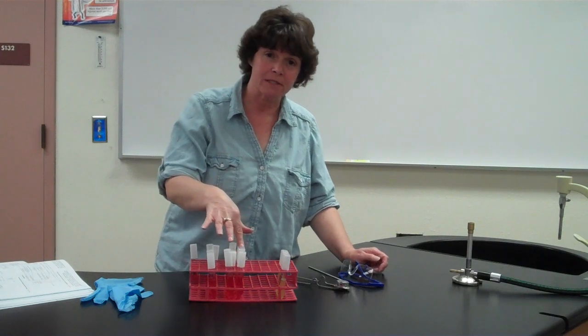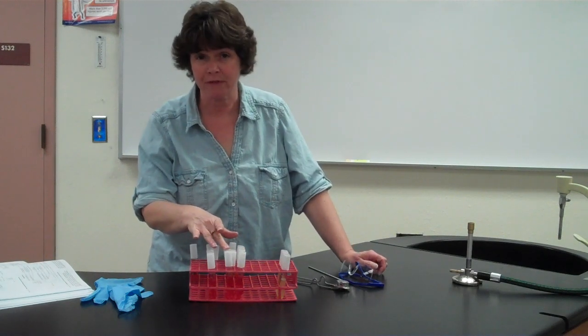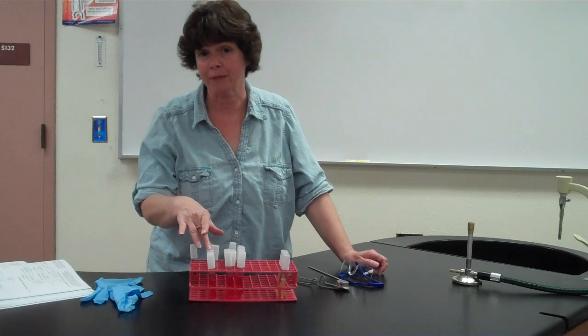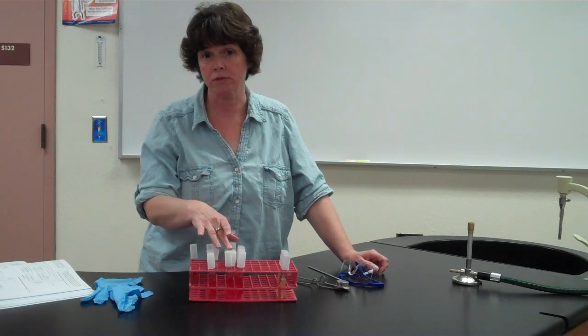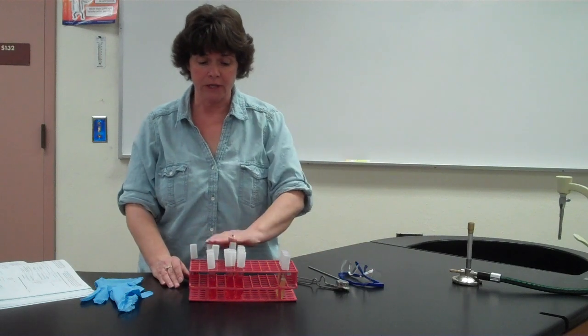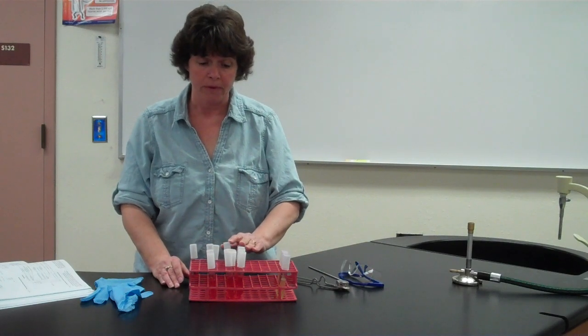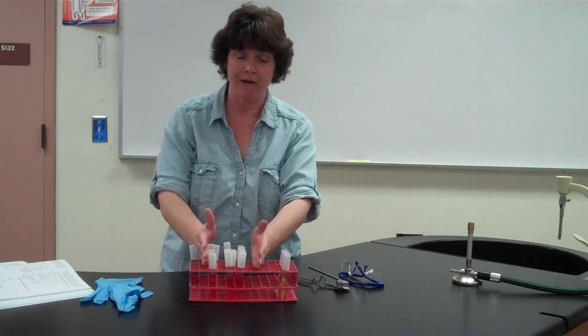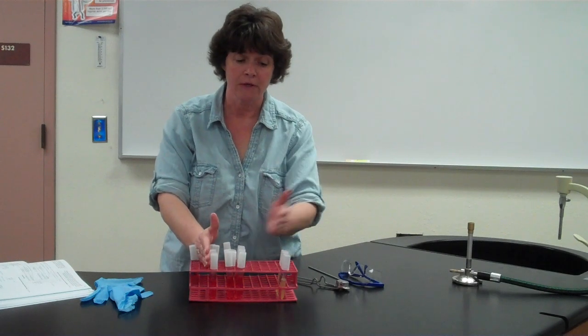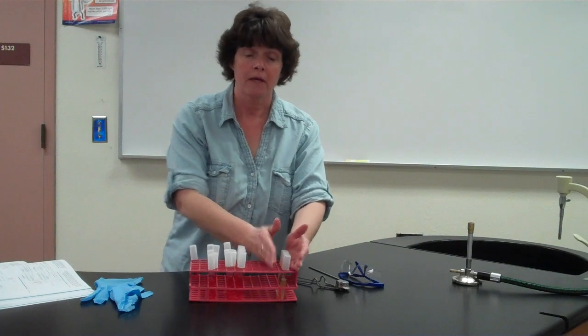But some will ferment a simple sugar but not ferment a specific disaccharide, or maybe it'll only ferment a different disaccharide. It might prefer the lactose over the sucrose, okay? And then you're going to have the controls for each sugar. So make sure you have yourself organized, because in this particular test, like I said, you have the 15 fermentation tubes and you have your 4 bacteria.